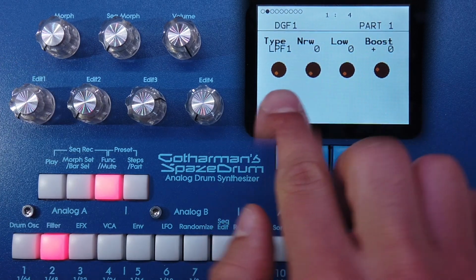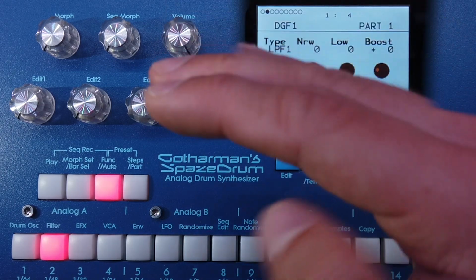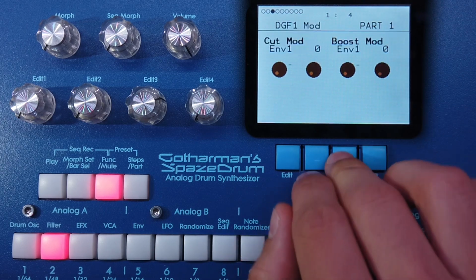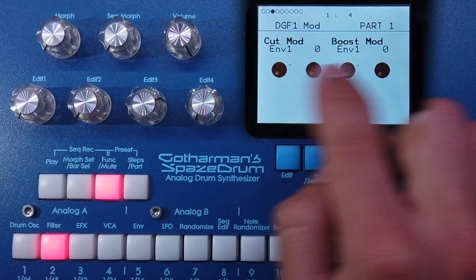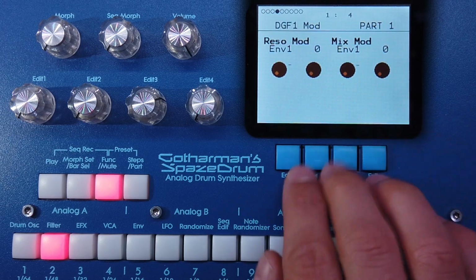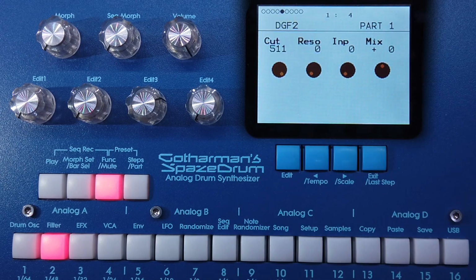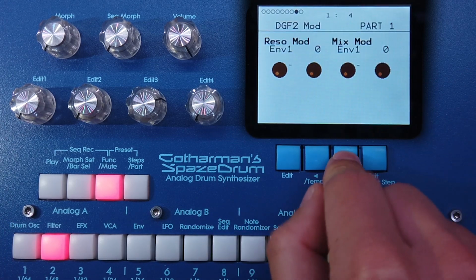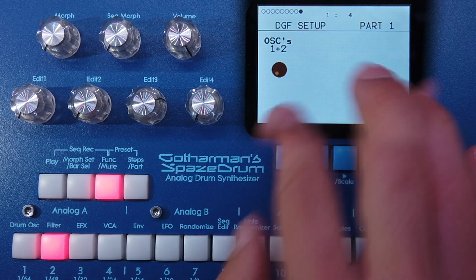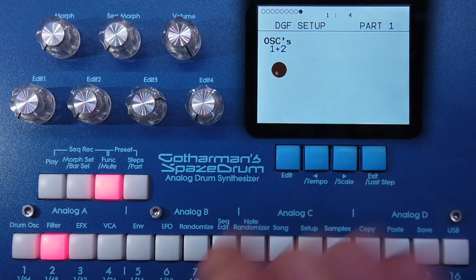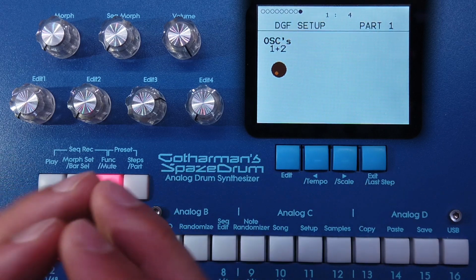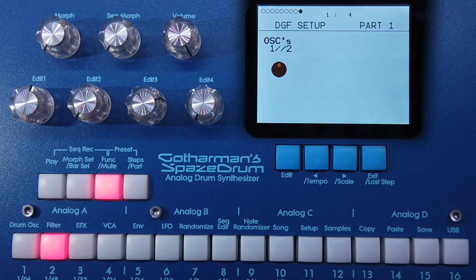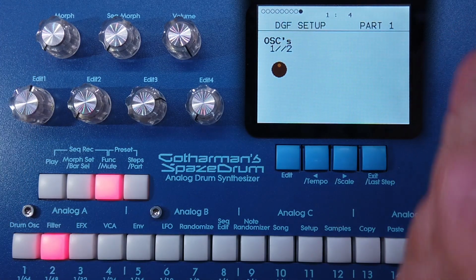Then we can narrow the filter response. We can set a low point which will always go through before the rest of the filter starts. We can boost the filter signal, and yeah, of course modulate cutoff, the boost, the resonance, and the mix. And then the next menu item is the digital filter number 2, and that one has exactly the same menus. Now on the last page here, we can choose a little bit of a routing. So oscillators 1 plus 2 will be mixed and then sent through both of the digital filters, or the other setting we have is oscillator 1 goes through filter 1, oscillator 2 goes through filter 2.